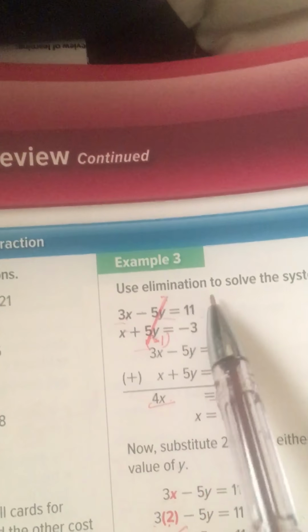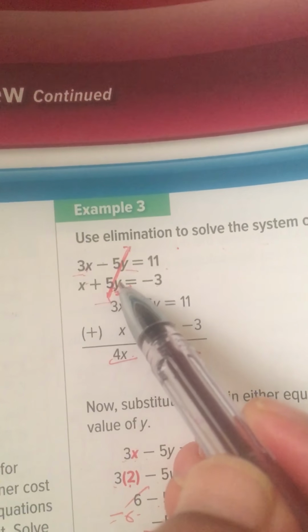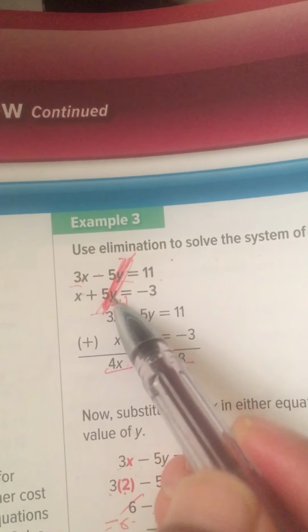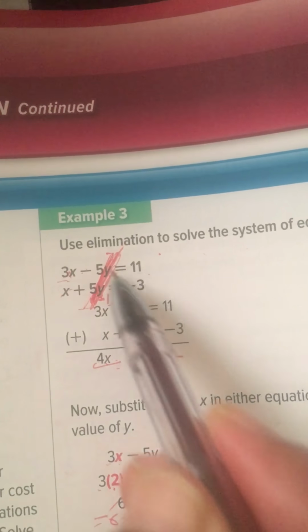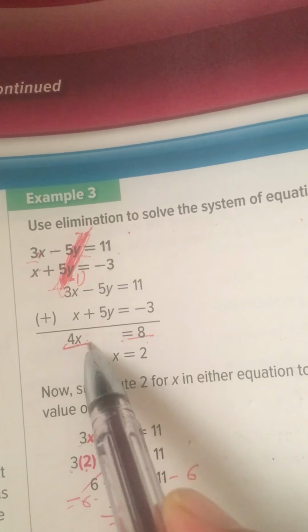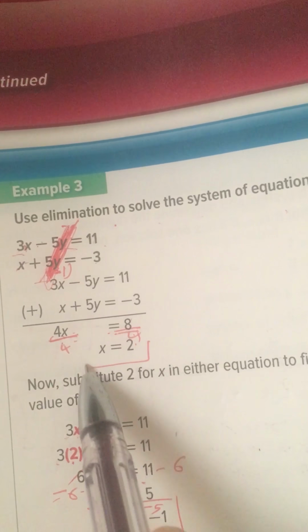Example 3. Use elimination to solve the system of equations. When you see these two equations, 5y and minus 5y make 0. 3x plus 1x is 4x equals, because 5 minus 5 is 0, 11 minus 3 is 8. I can divide by 4. So 8 divided by 4, x is 2.